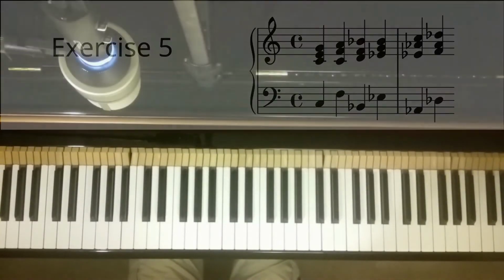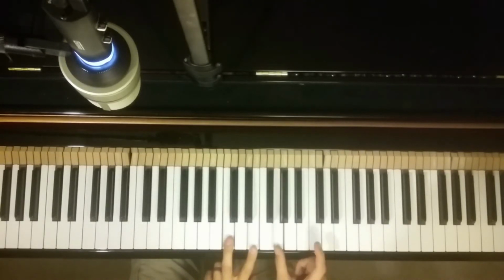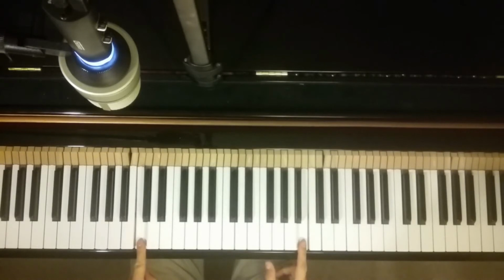Okay, when you're ready with that, we can take a departure and do some different kinds of exercises here, not just triads. So we're going to do 7th chords now. We're going to use this chord. We're going to leave out the 5th and focus on the root, 3rd, and 7th of the chord. We're going to take this root and put it in our left hand, and we're going to play the 3rd and 7th in our right hand.